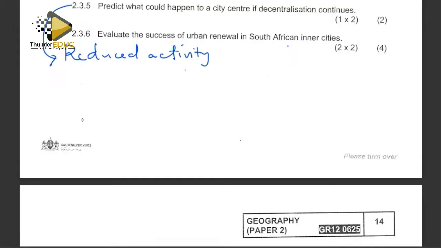Because some functions are moving out, it also means a few of the activities are remaining. So the total activity is going to get reduced. And also, we are going to get reduced traffic congestion, because the volumes of people traveling into the CBD will be reduced.